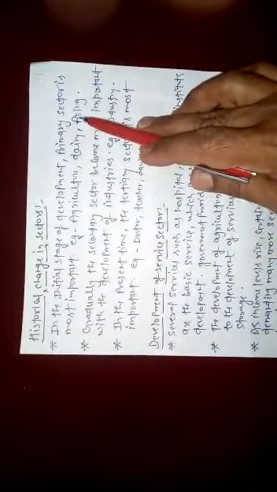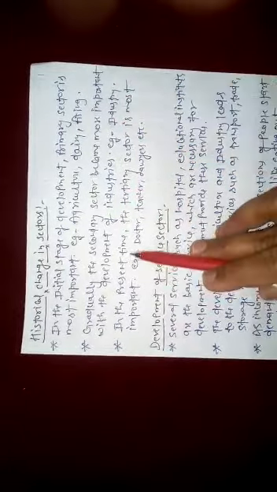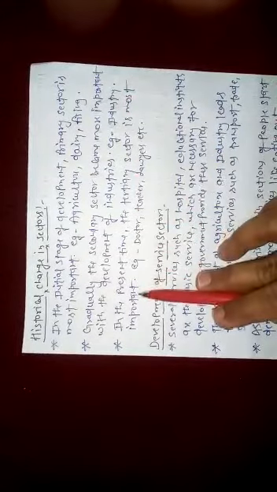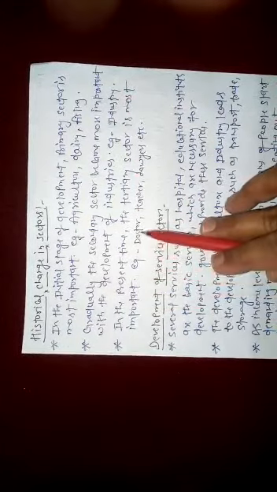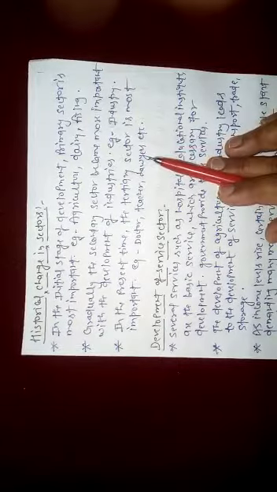Thereafter, historical change in sectors. In the initial stage of development, the primary sector is more important, and we know that the primary sector is agriculture, dairy and fishing. Thereafter, the secondary sector became more important for the development of industry, the different types of industrial sectors. In present time, the tertiary sector is more important, with doctor service, teacher service, lawyer service and any services provided to a country. It comes under the tertiary sector.